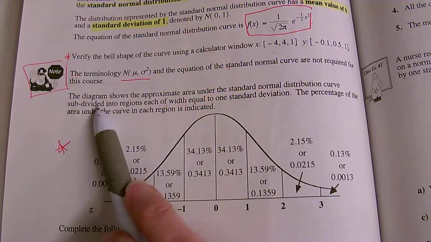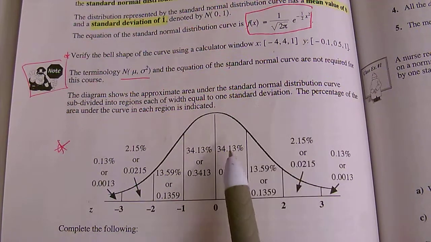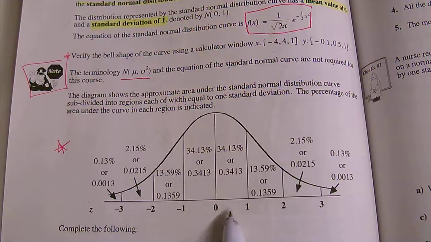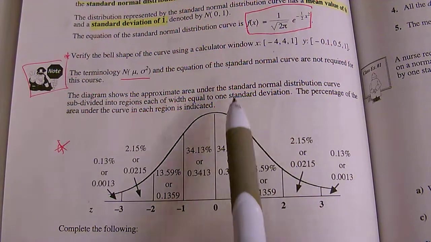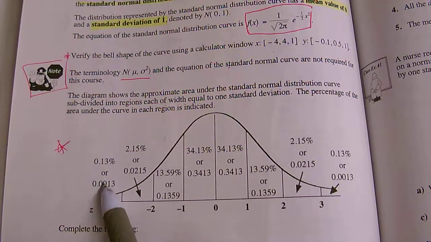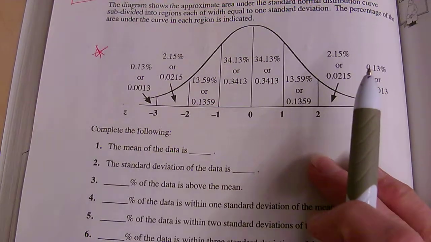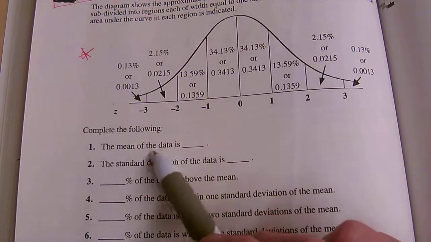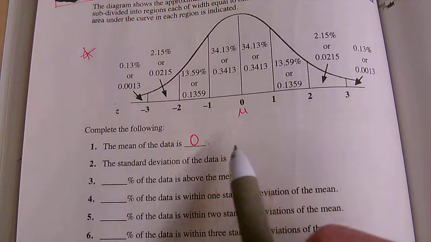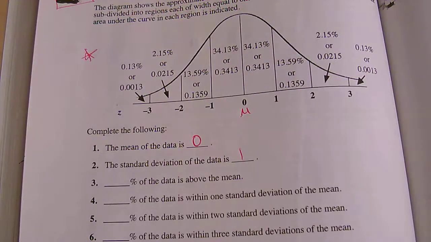So the diagram shows the approximate area under the standard normal distribution curve, and it's subdivided into regions, each of equal width. So these are all 1 right here, and then the percentage is included underneath. Notice we didn't talk about the -1, so that's 0.13%. Given this, the mean of the data is equal to 0, and the standard deviation is going to be 1 each time.